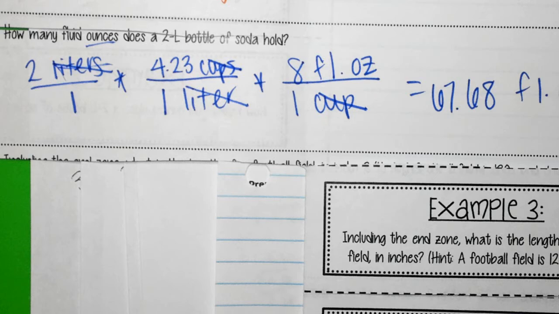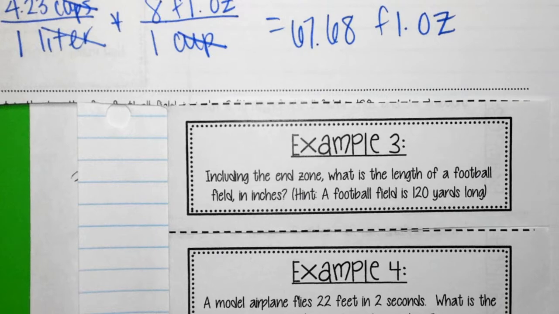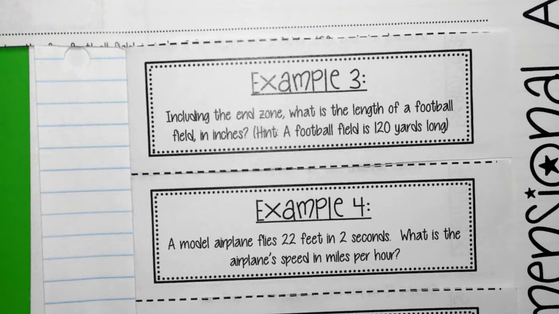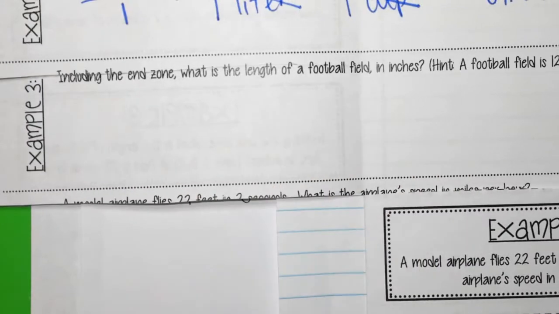Are you ready for the next one? Including the end zone, what is the length of a football field in inches? It tells us it's 120 yards long. We're trying to go from yards to inches. What do we need to convert it to first? Feet. How many feet are in a yard? 3. Okay, so let's start there.